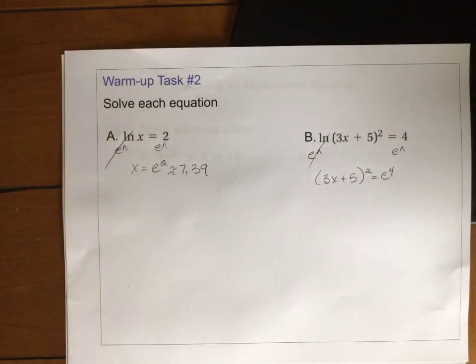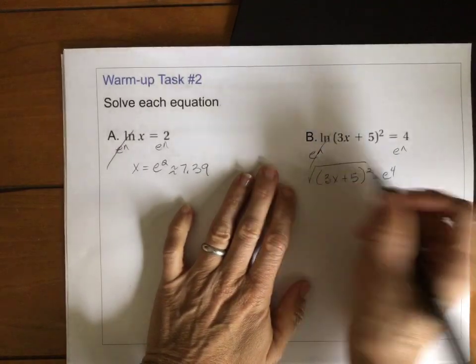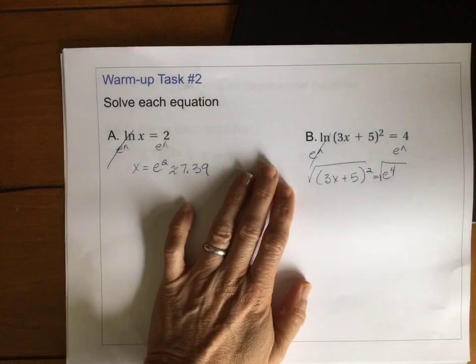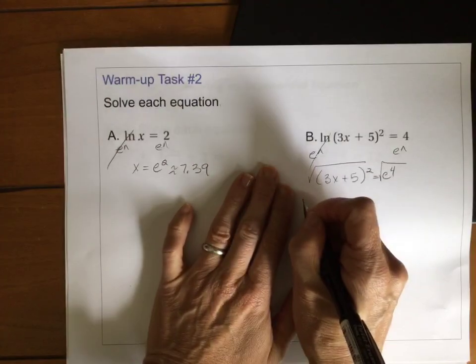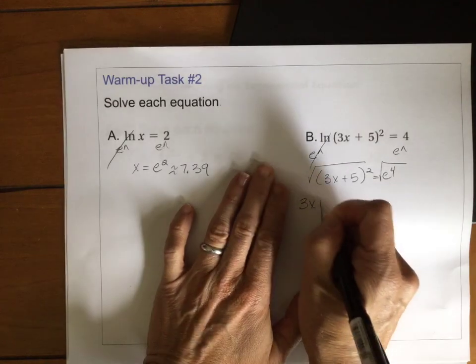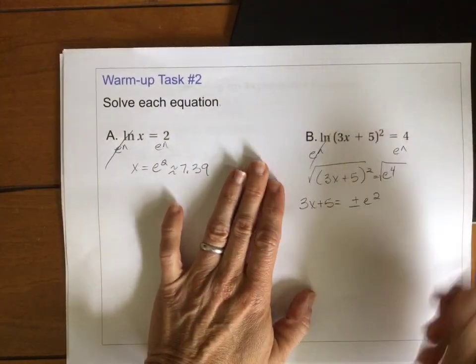Now, I really feel like people get tempted at this point to multiply 3x plus 5 times 3x plus 5, but remember we're solving for x, and that's not going to help make it more simple. It's easiest to get x by itself by undoing the square with the square root, giving me 3x plus 5 equals plus or minus e squared.